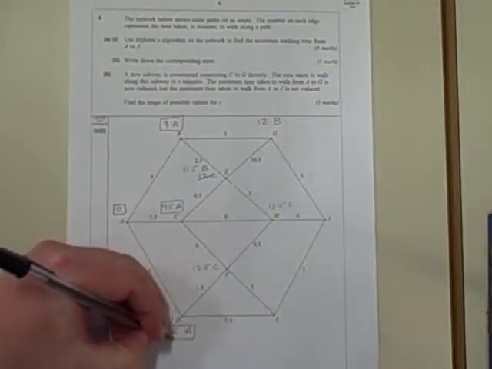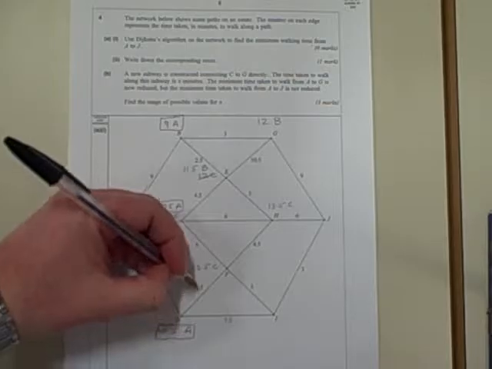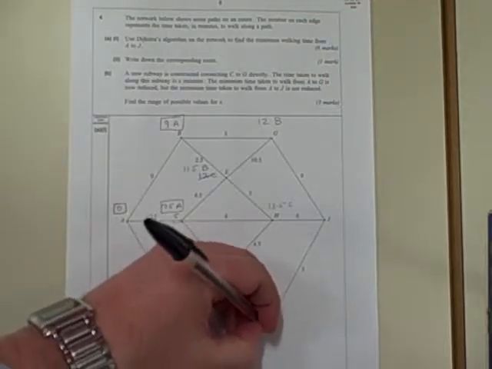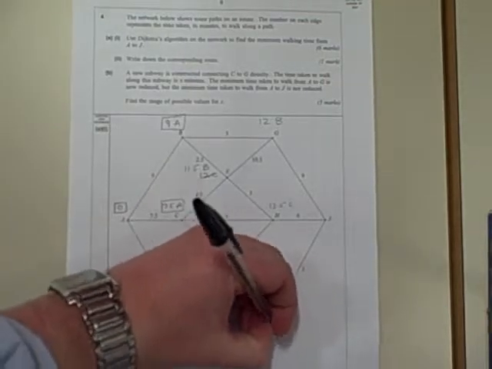So now I need to look at the shortest distance of any of them, so that's 10.5. So 10.5 is coming from D. So 10.5 plus 1.5 is 12, coming from D. 10.5 plus 7.5 is 18, coming from D. And them are the shortest distances.